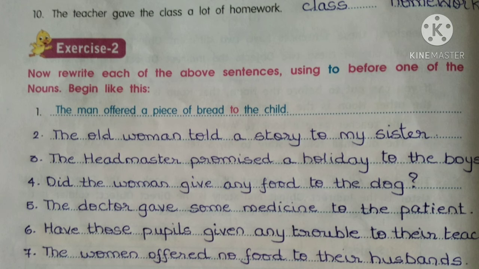Now we put the direct object first and the indirect second by adding a to before that noun. So the first one is, the man offered a piece of bread to the child. So here offered is your verb. Offered what? Bread. Offered whom? Child. So your direct object comes first and your indirect object comes second when you add to in your sentence.